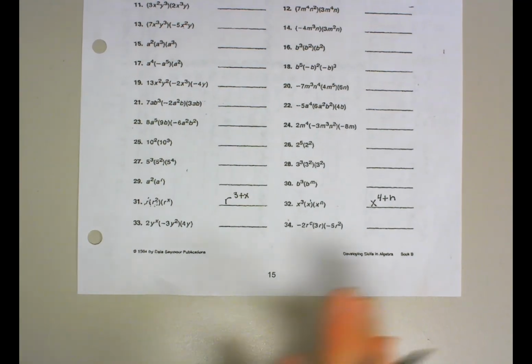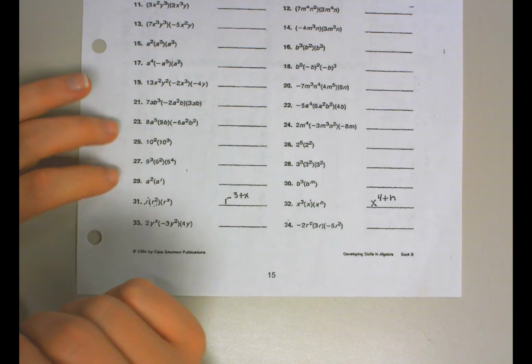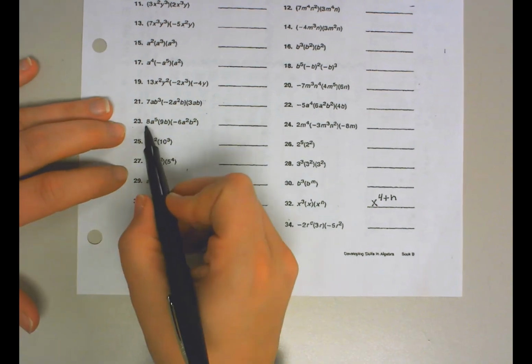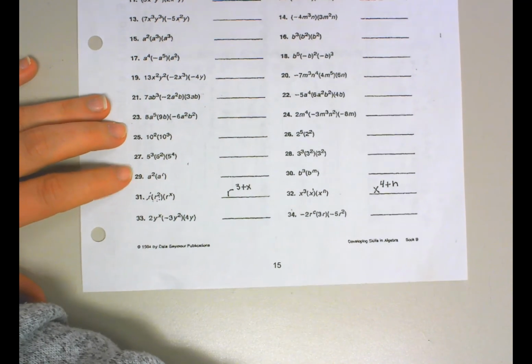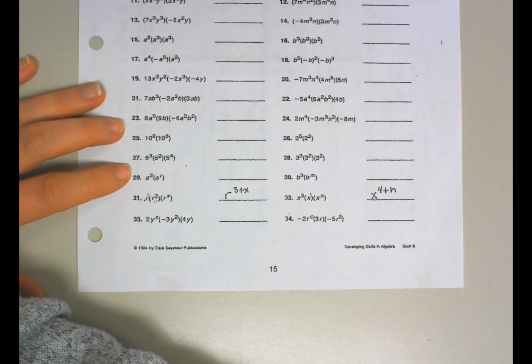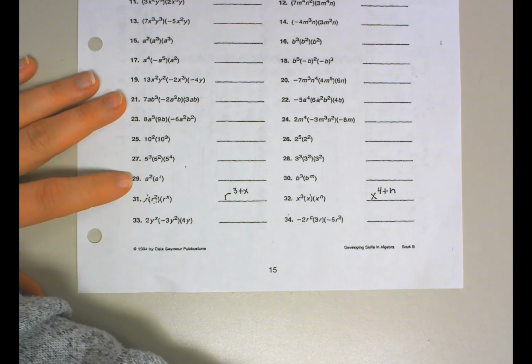So I want to just talk about a couple that are a little bit more complicated. If we look at some over here, this one we have 3 things we're multiplying together. That's not going to change the process. That just means we have more things to multiply together. So let's look at 21. We're going to look at like 21 through 29.